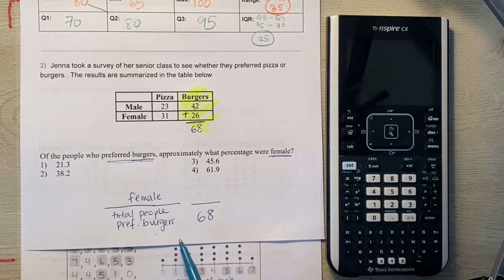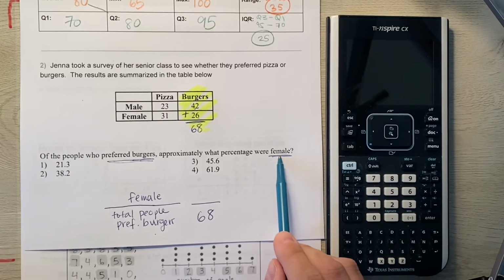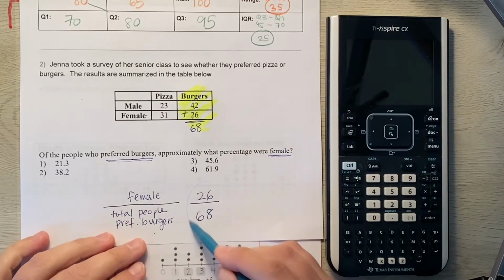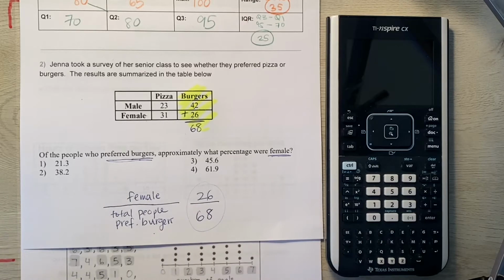And of that 68, how many were female? 26. So this right here is going to help you. You need to set that up. That way you can find the percentage. So how do you find the percentage? You grab your calculator and you do 26 divided by 68.